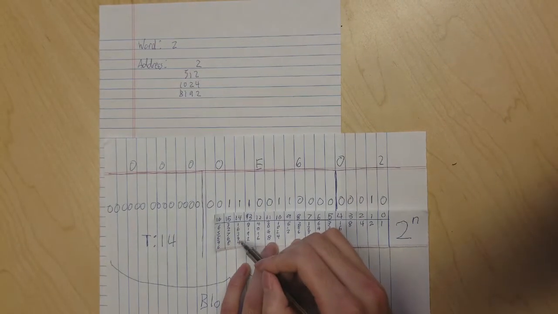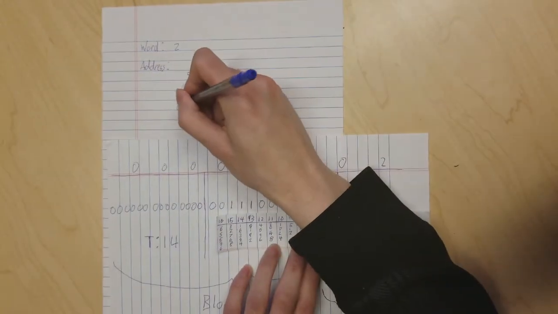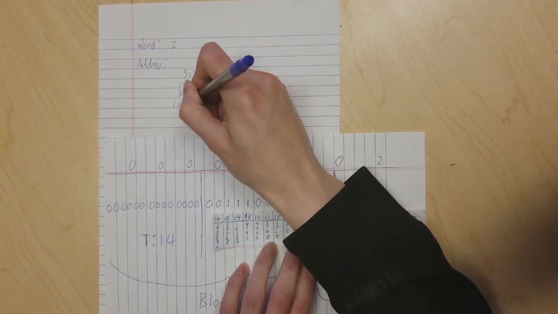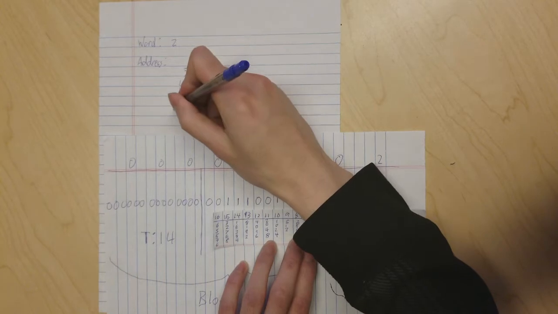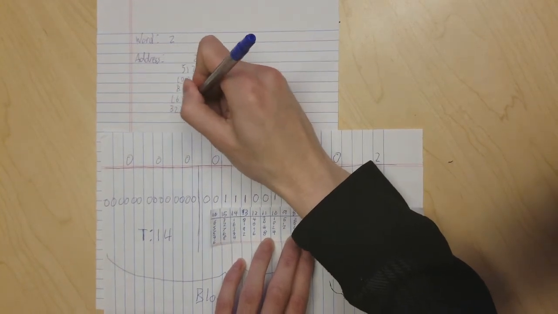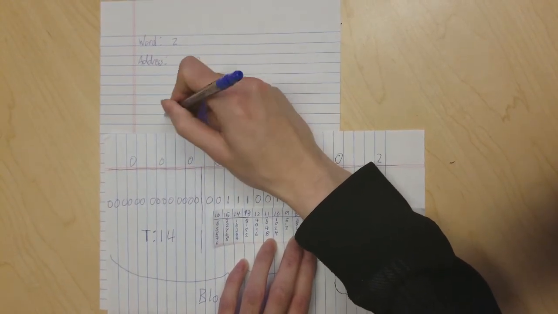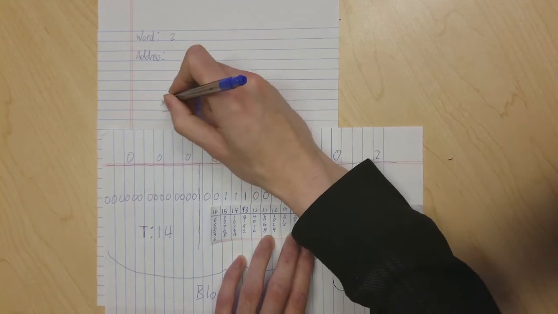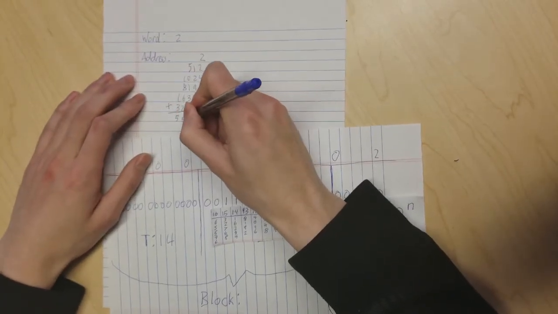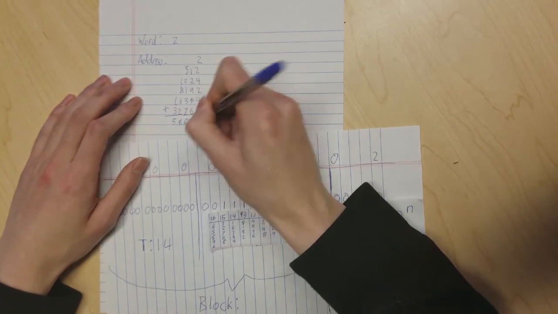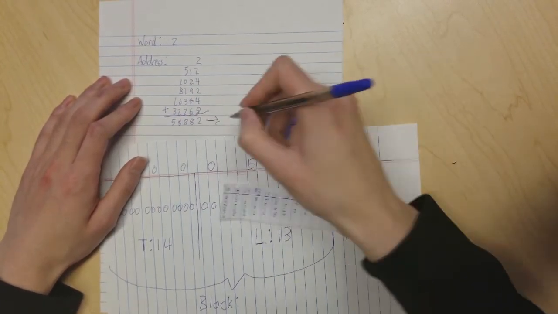We have 16384. And we have 32768. If we add those all together, to save you this process, it's 58882.